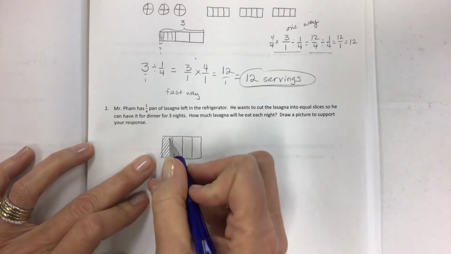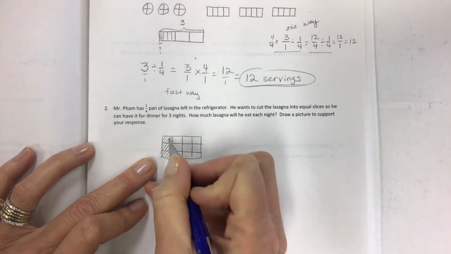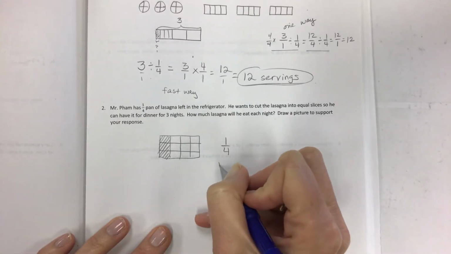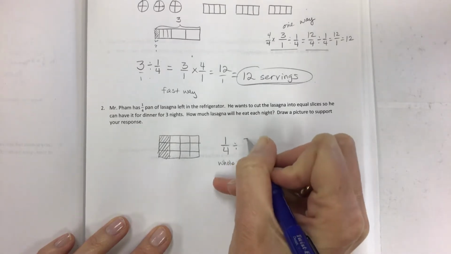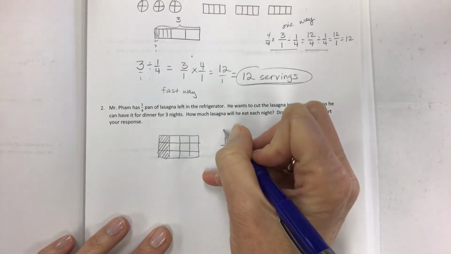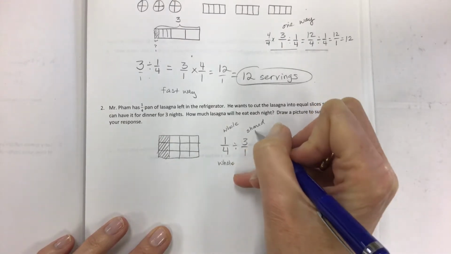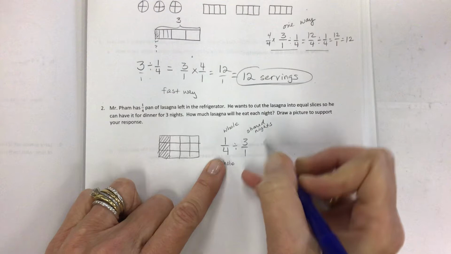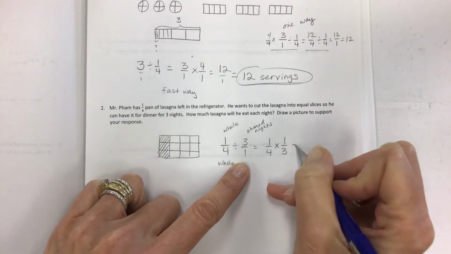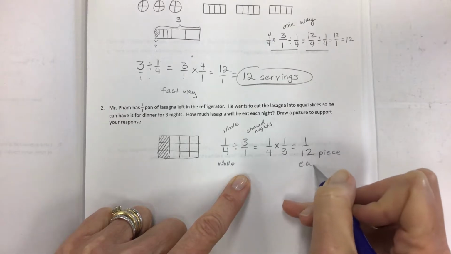So we have our 1/4 right here. That's your vertical shading. We're going to divide it into 3 pieces so that he can have it for 3 nights. So basically, 1/4 is all you have. This is my whole divided by 3. Put your 3 in a fraction over 1. This is how many shared nights. Keep the first, change the sign, multiply by the reciprocal, and he will get 1/12 piece each night.